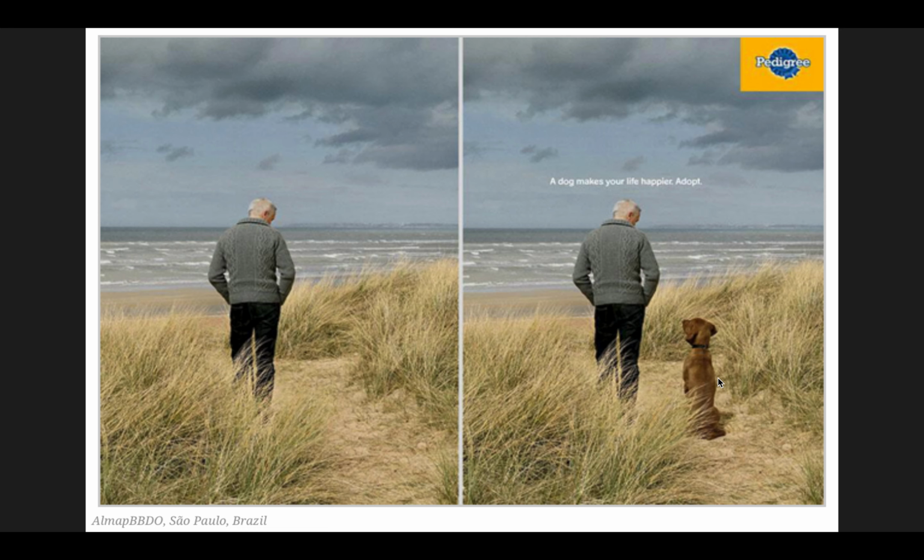Now, I might agree with that, if not for this up in the corner. Up in the corner, it has the Pedigree logo, who make dog food. So then we start wondering, wait a second. If Pedigree is paying money to get this ad in existence, I don't know if Pedigree's motive as a company is really to get us to adopt dogs as much as it is to buy their products. So maybe what this is really about is Pedigree wanting us to adopt dogs so that we'll buy their dog food and feed it to the dogs we adopt.